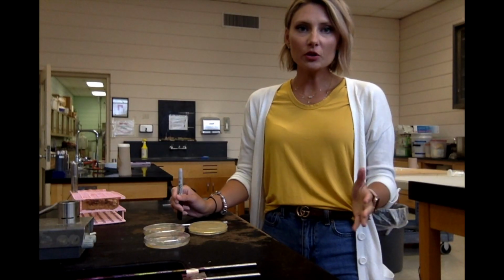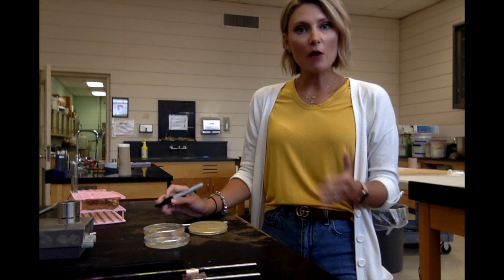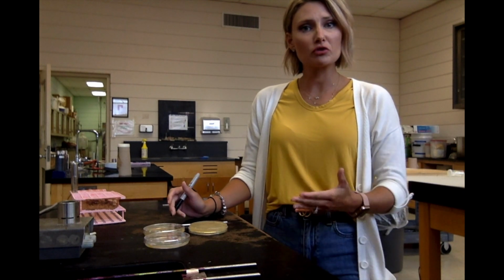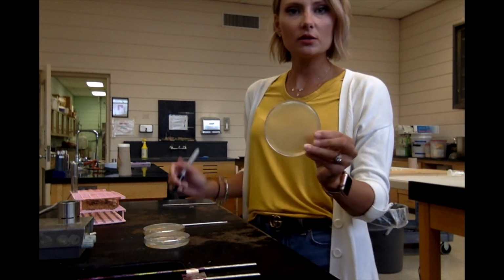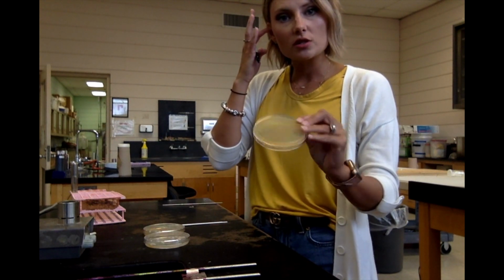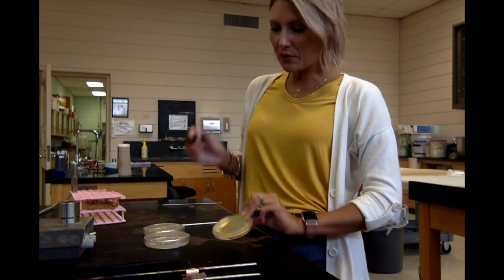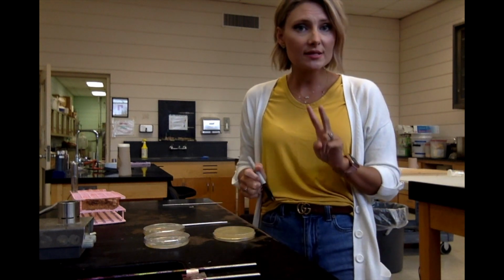All right, so we are over here at the workbench to inoculate our PCA plate, and then I'm going to show you the results of the PDA and the PCA plate. So here's what my PCA plate looks like, okay, and it's just like a yellowy looking color. And so what we're going to do is we're going to choose two places to swab.